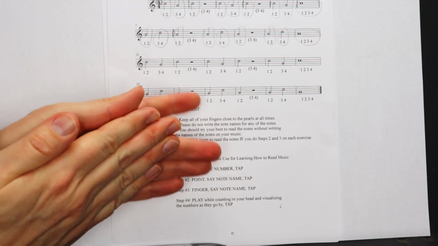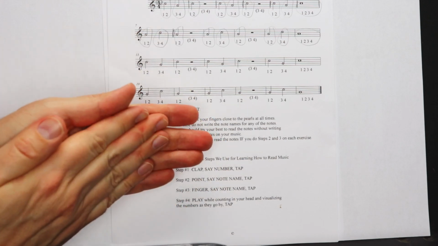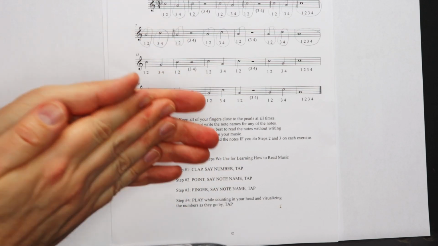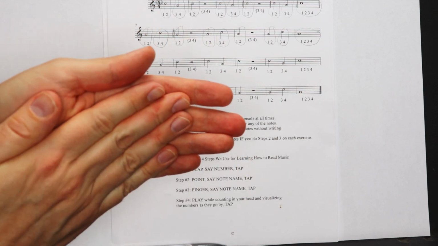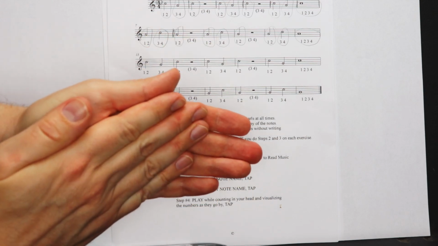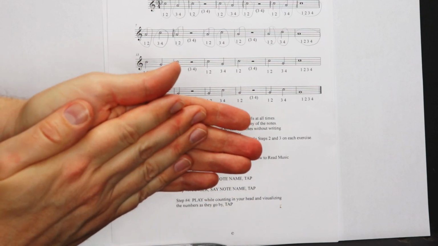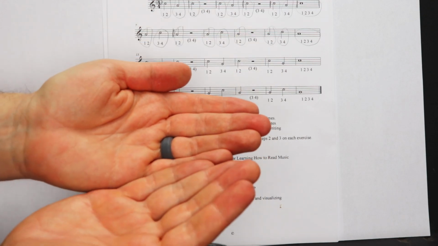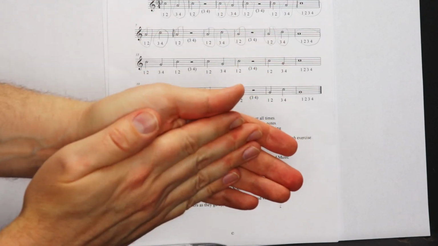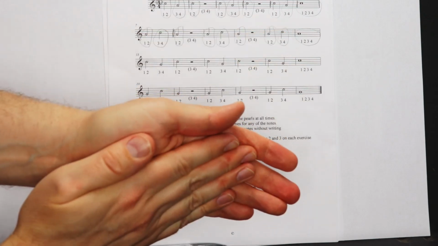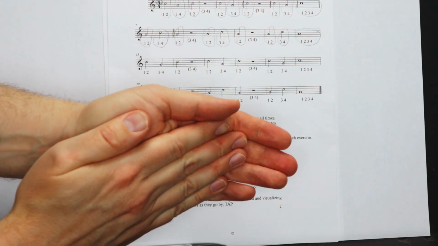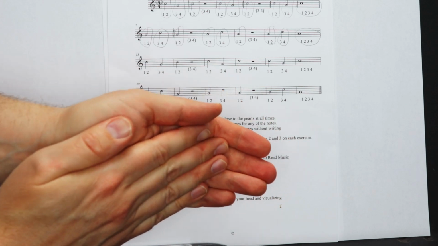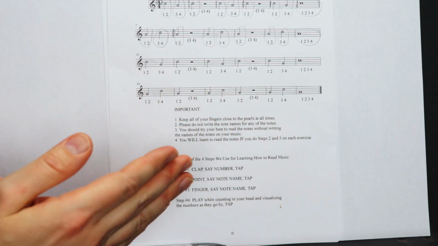1, 2, 3, 4. 1, 2, 3, 4. 1, 2, 3, 4. 1, 2, 3, 4. 1, 2, 3, 4. 1, 2, 3, 4. Off. Now we're going to do step 2.